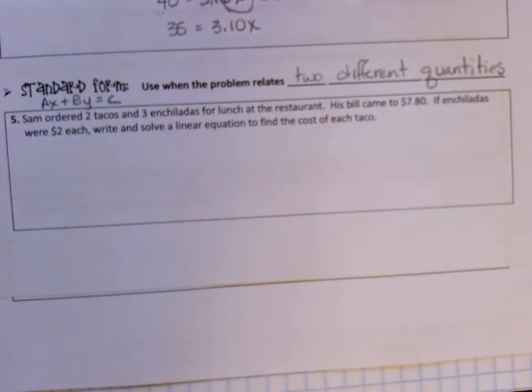I think you remember the problem we did a couple of weeks ago where we were talking about student tickets and adult tickets, and they cost different amounts. We use standard form to solve that problem, and we're going to use standard form to solve the next several problems that we work together.